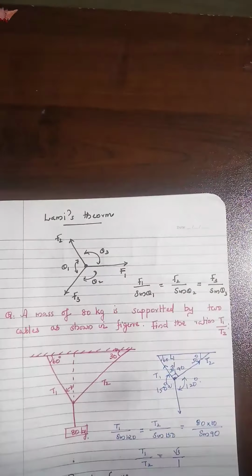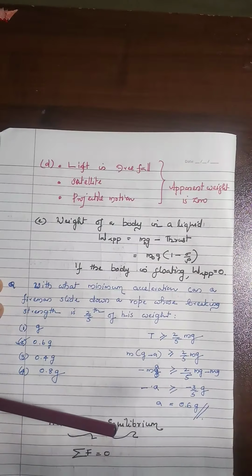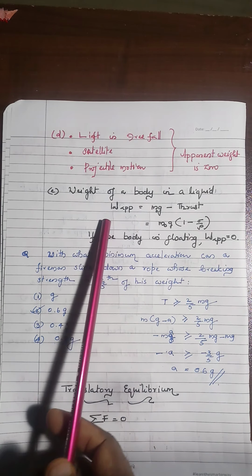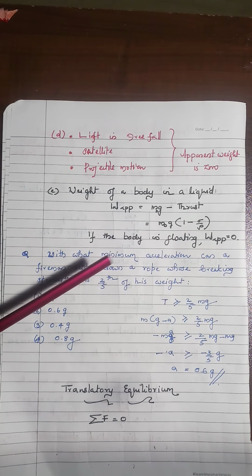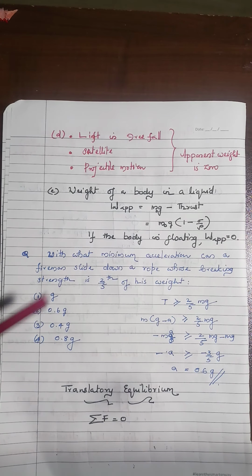Then the fourth point: if the lift is under free fall, or inside a satellite, or in projectile motion, even though there is gravity, keep in mind the apparent weight is zero. Another extra concept, the weight of a body in a liquid. That is m0g into (1 minus sigma by rho). If the body is floating, the apparent weight becomes zero.